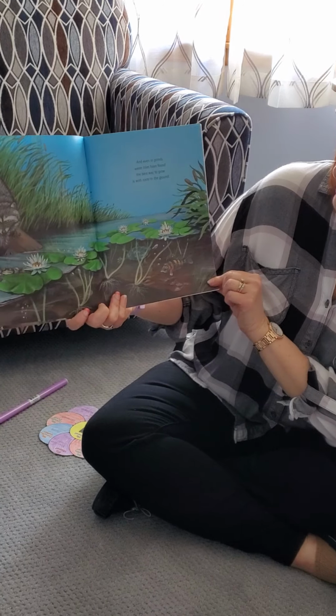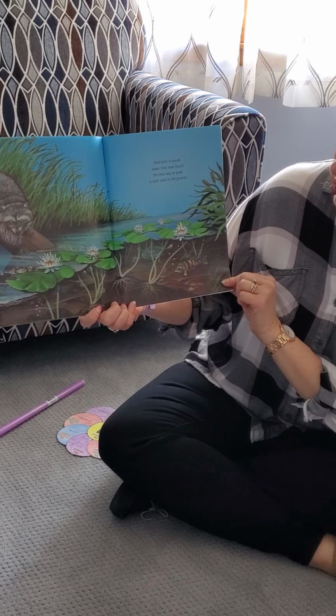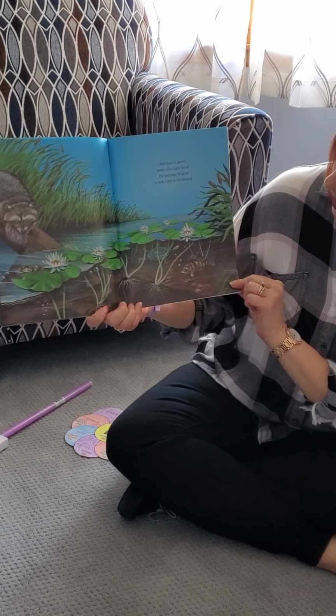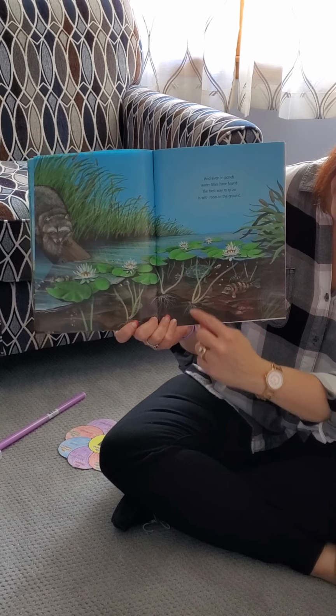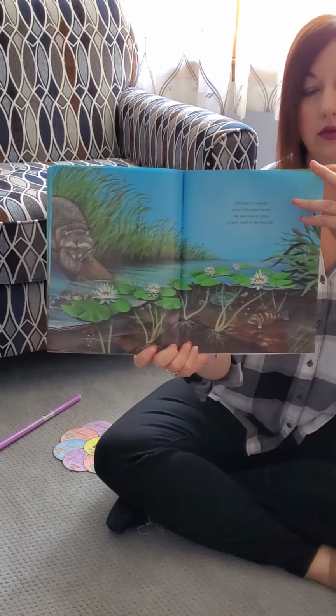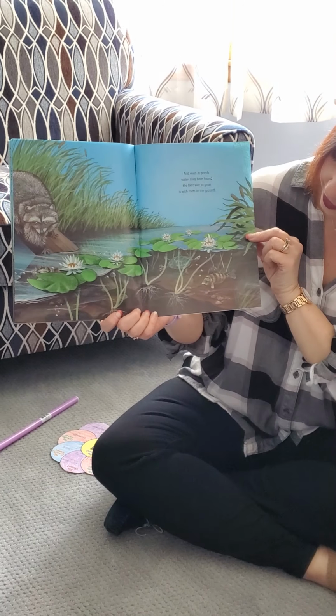And even in ponds, water lilies have found the best way to grow is with roots in the ground. So even in a pond, the water lily's roots go all the way down into the dirt underneath.